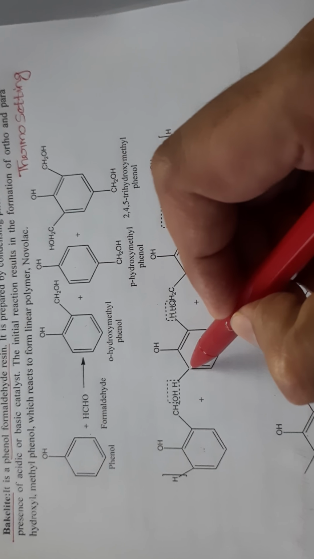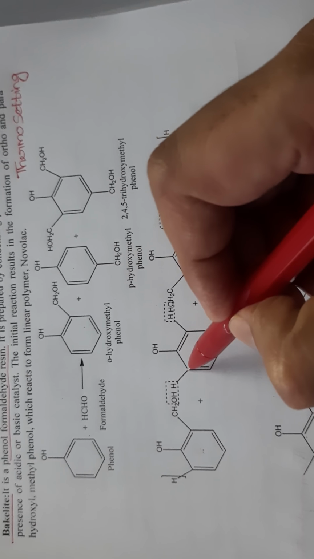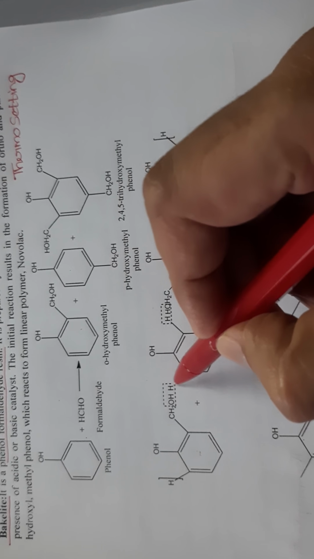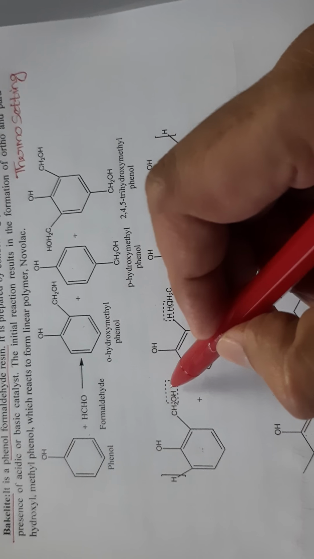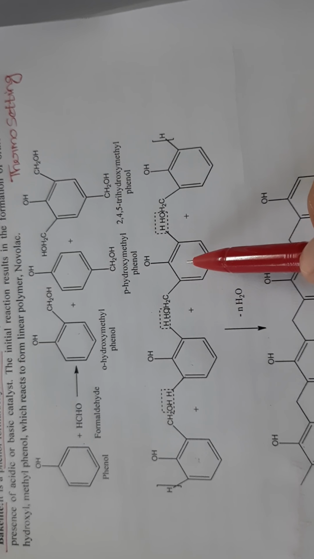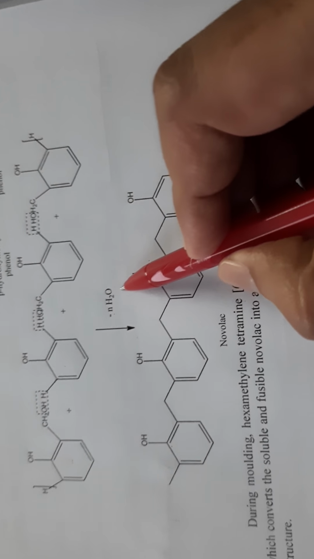In each case, the benzene carbon has one hydrogen, and this hydrogen and this OH react together and are eliminated as water. Like that, n number of ortho molecules react together, n number of water molecules will be eliminated, and there will be a formation of bonds.